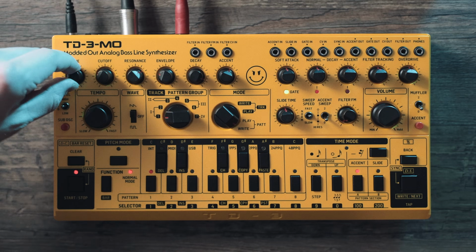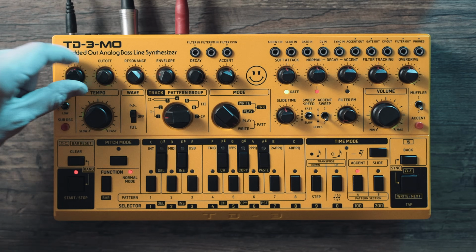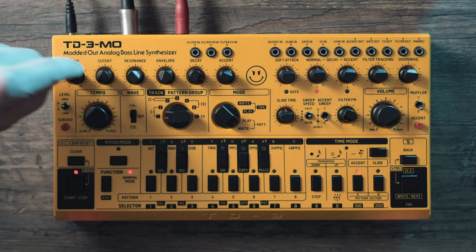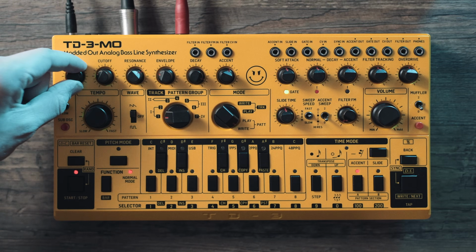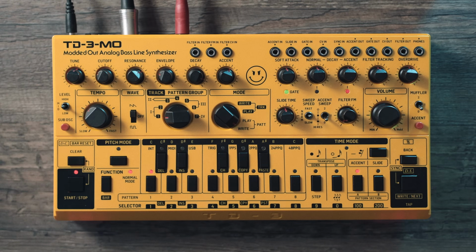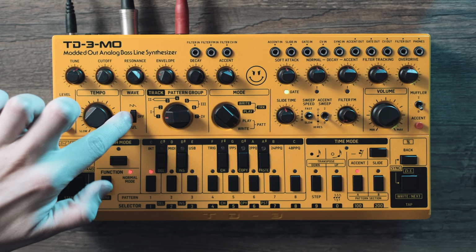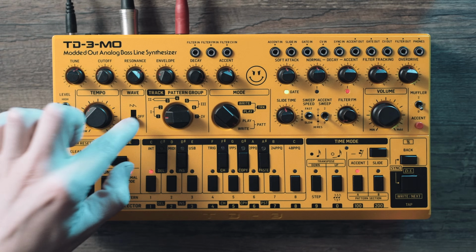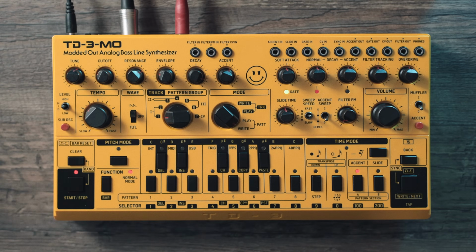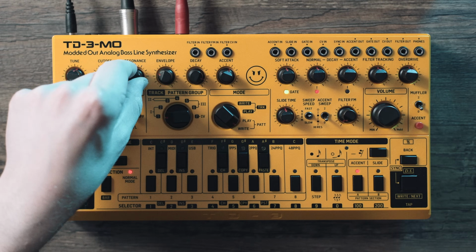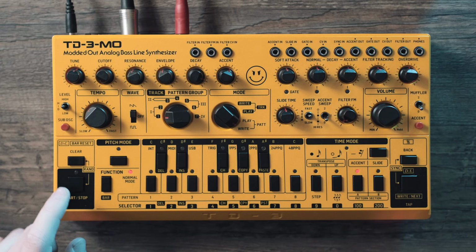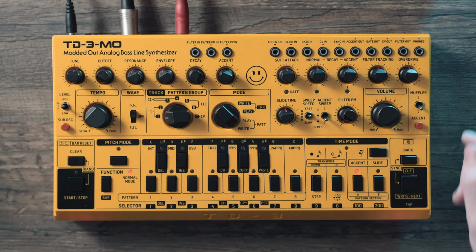Here obviously tuning, which is roughly an octave to each side. And we can also select the waveform. I always prefer the saw wave actually. And now let's have a look at all of these new features.